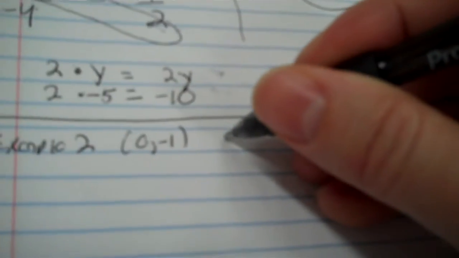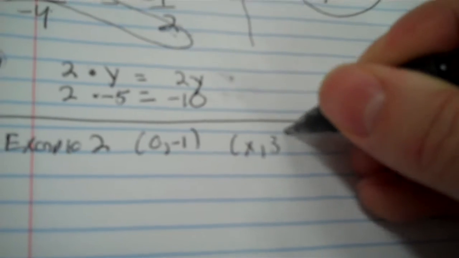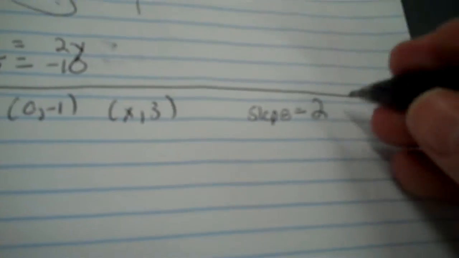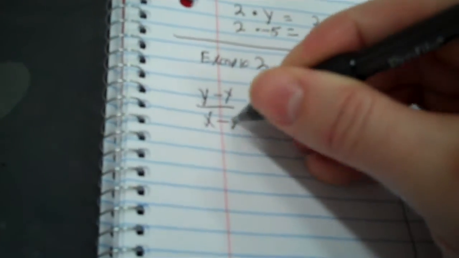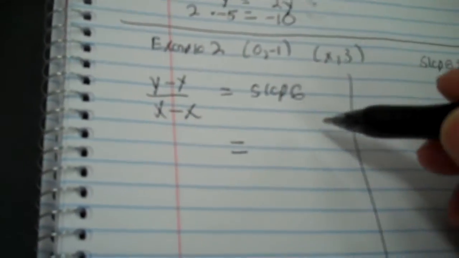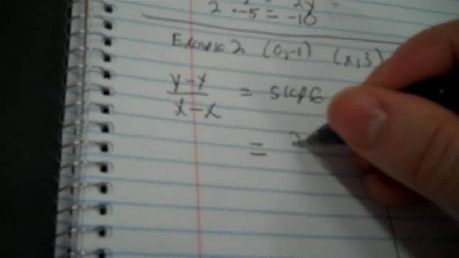Okay, example 2. We have (0, negative 1) and (x, 3). The slope equals 2. One thing, if your slope's a whole number, put a 1 under it. You're going to want your slope to be a fraction when working these problems. So y minus y over x minus x equals the slope. And my slope is 2 over 1.